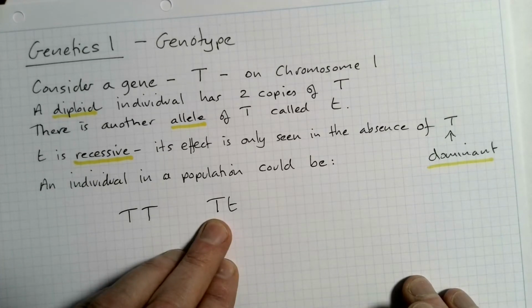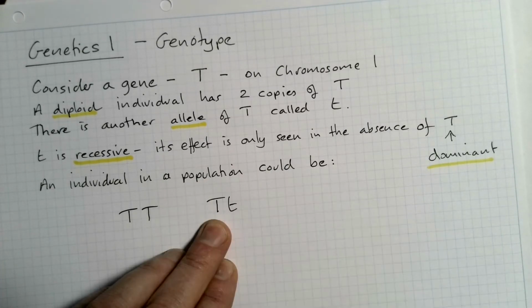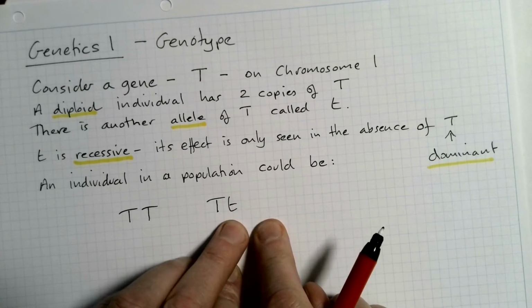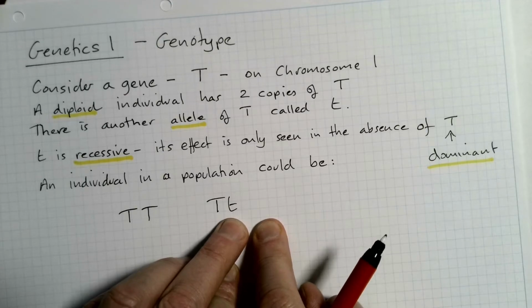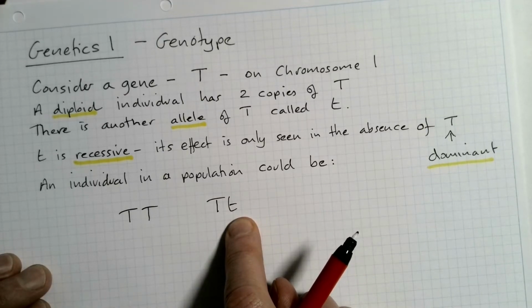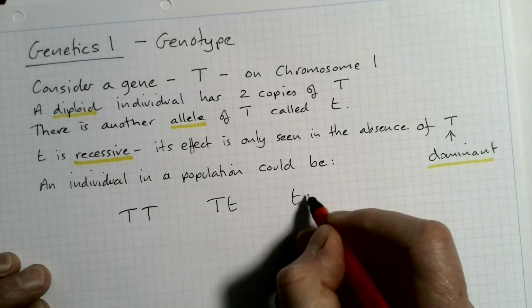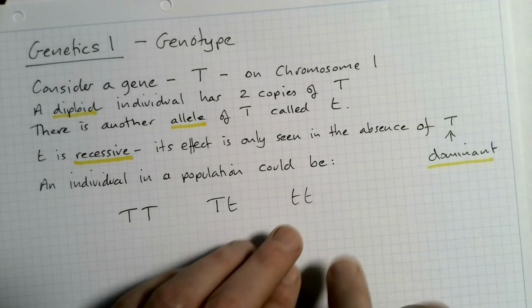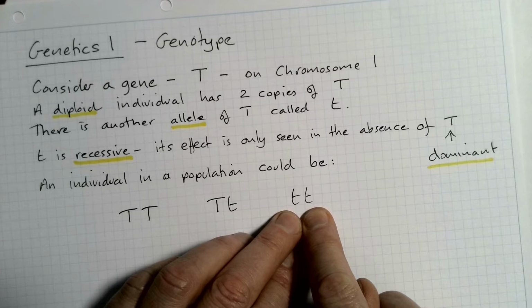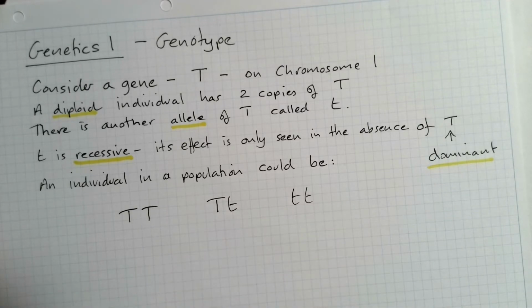So the first copy of chromosome 1 carries the big T version of the gene, and the second copy carries the little t version of the gene, the recessive version. And finally, we could have little t, little t. So both copies of chromosome 1 carry the little t gene.